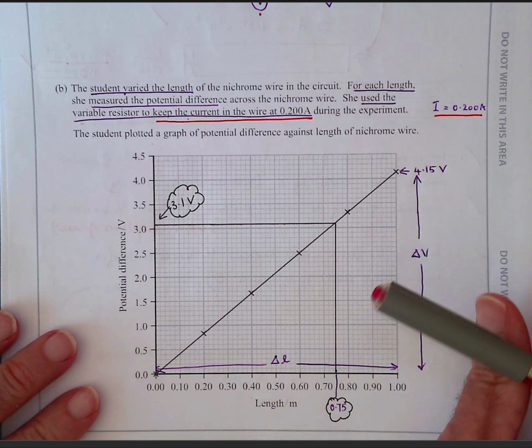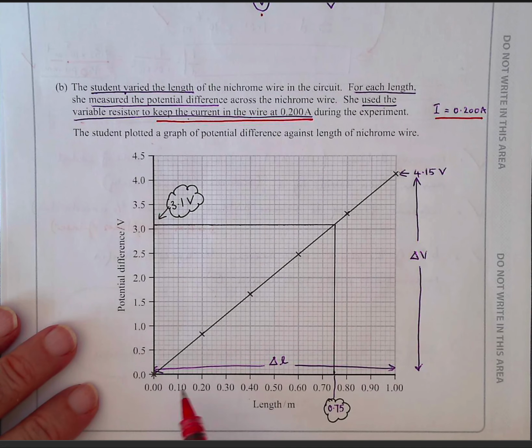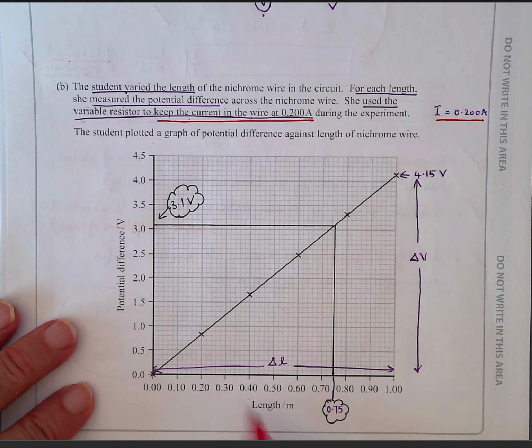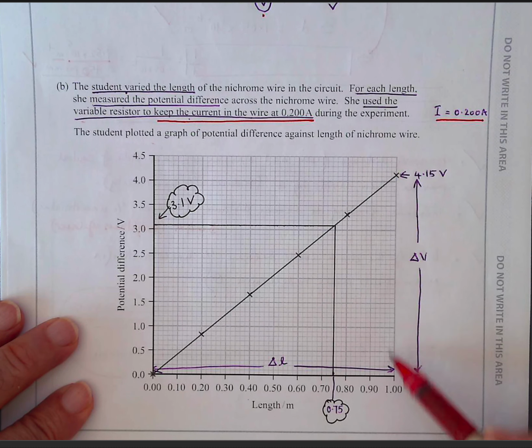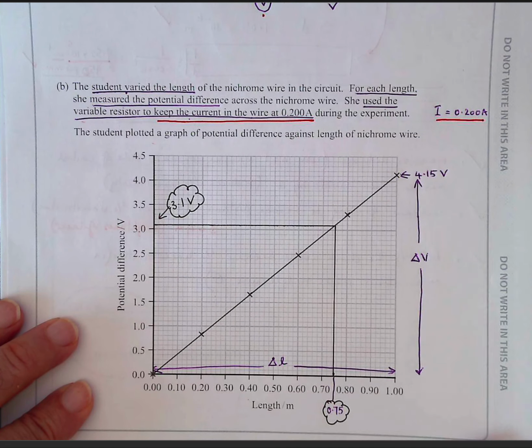She obviously got the data and plotted it in a graph like this: potential difference on the y-axis and length on the x-axis. So you can work out that the gradient is 4.15 divided by 1.00, the length. So the volts per meter is needed in the next part of the question.